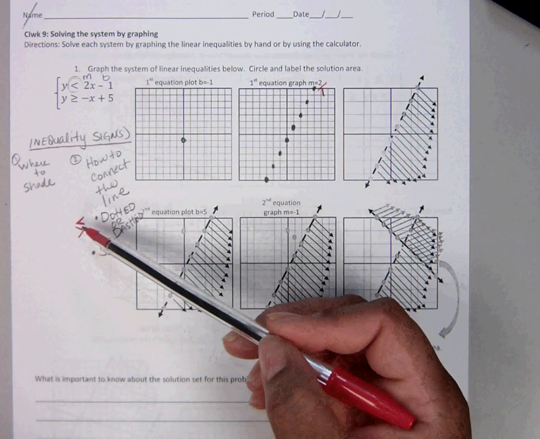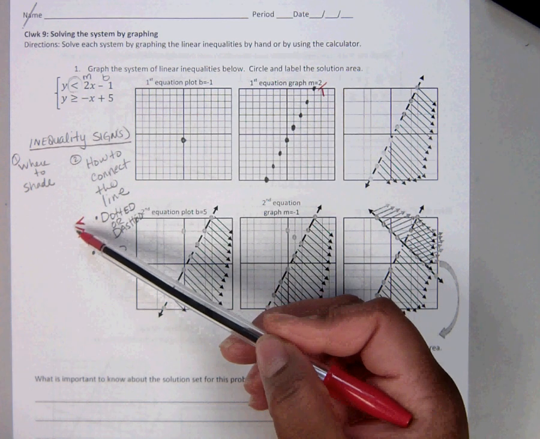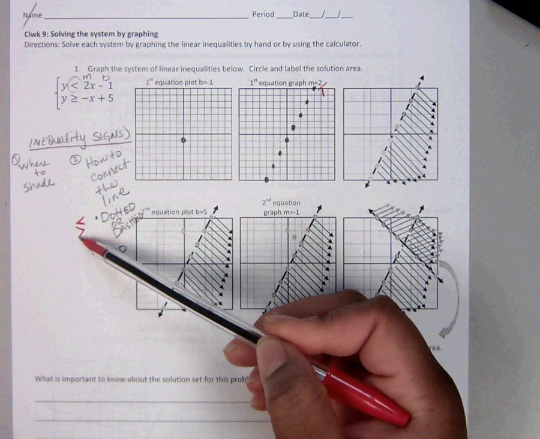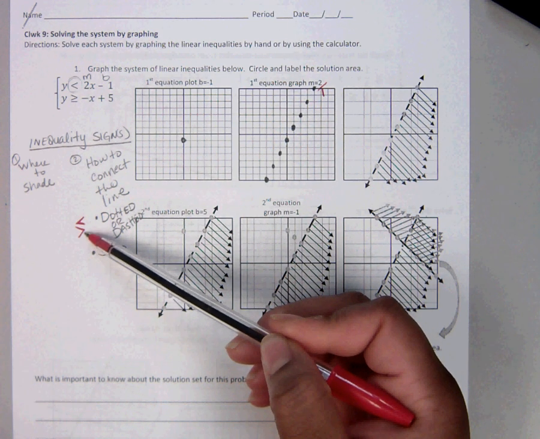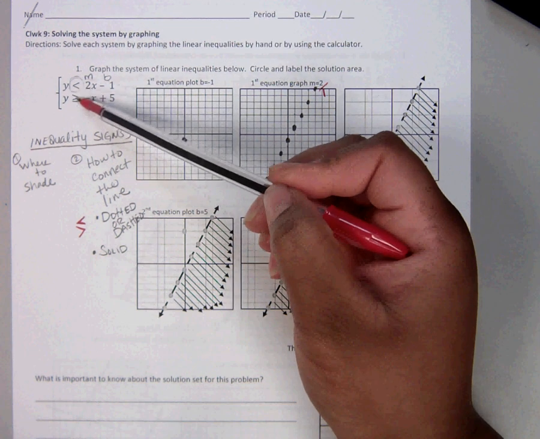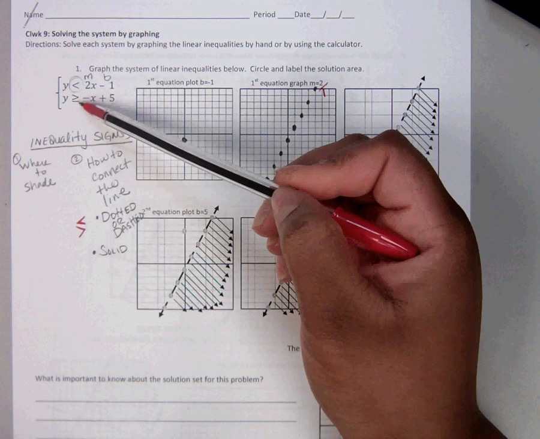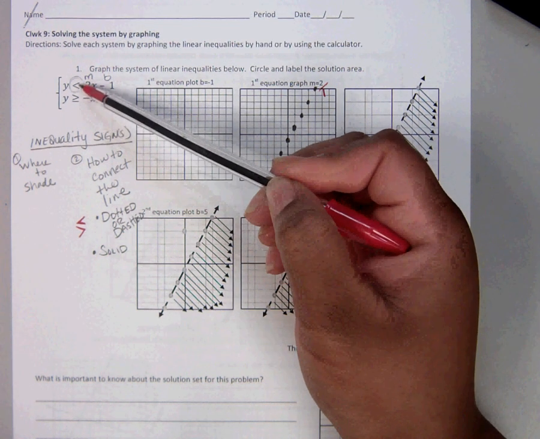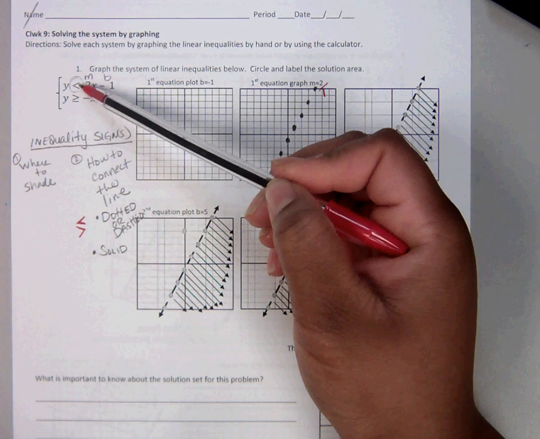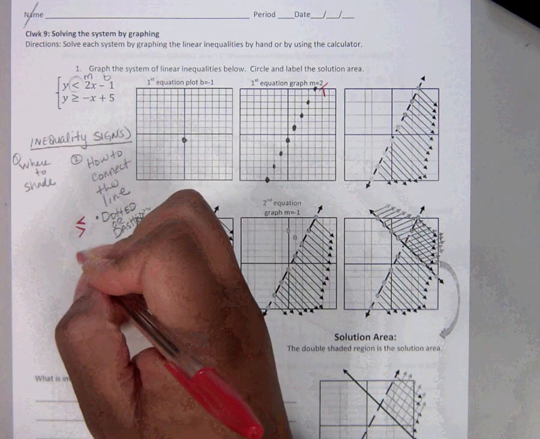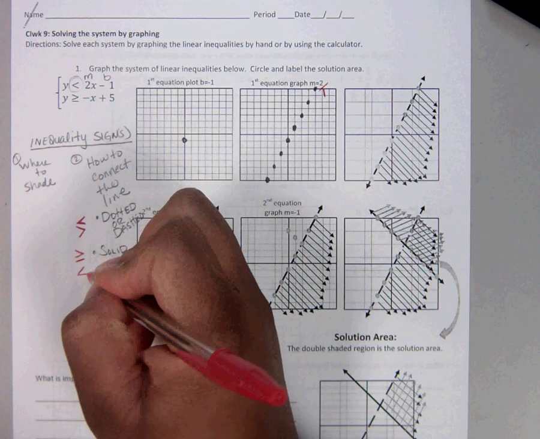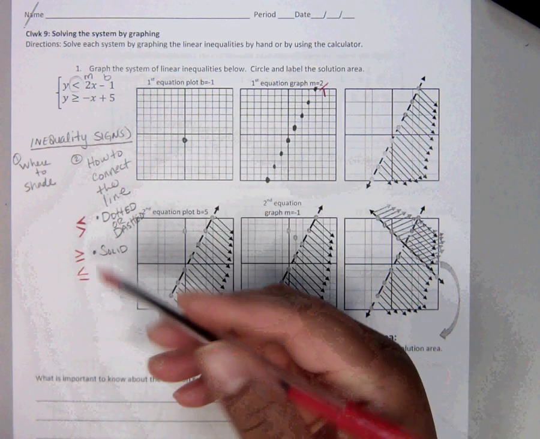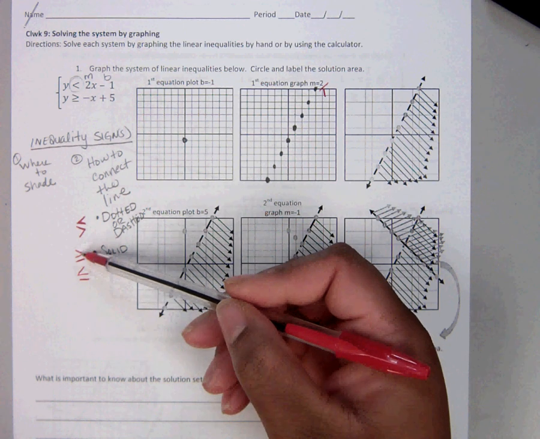So if you notice, this is less than, this is greater than. There is no line under it. That line under it is an equal sign. So look at the difference between the two. This one has a line under it. This one does not. It will be solid when the line is there, when the equal is there. And that's for less than or greater than. So that's for my less than or my greater than.